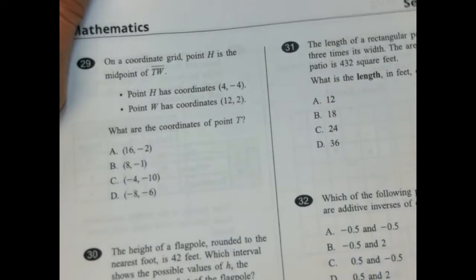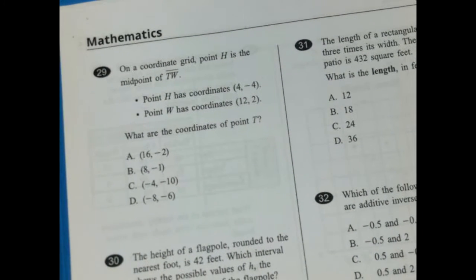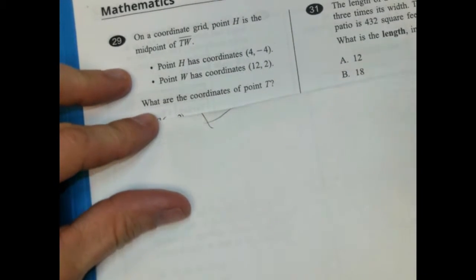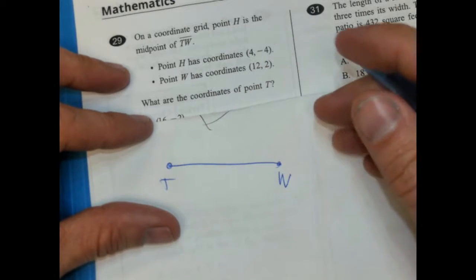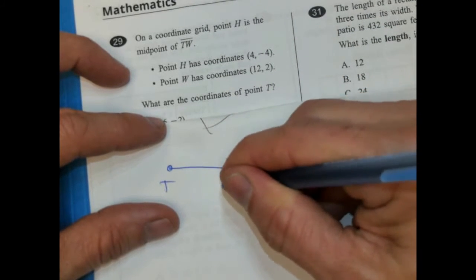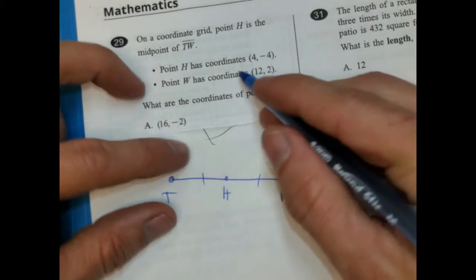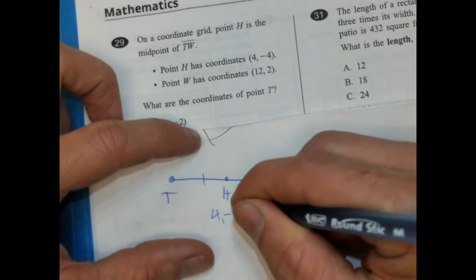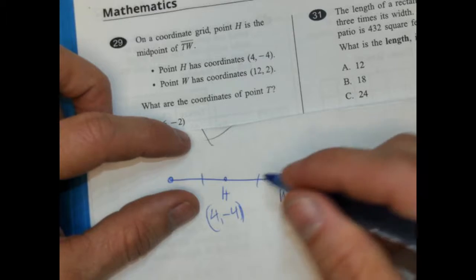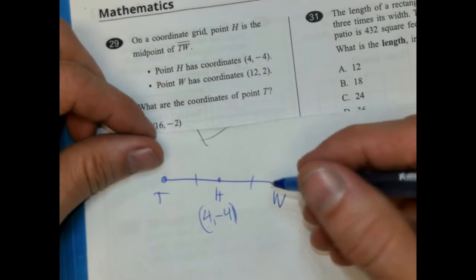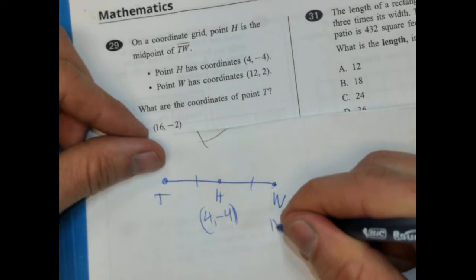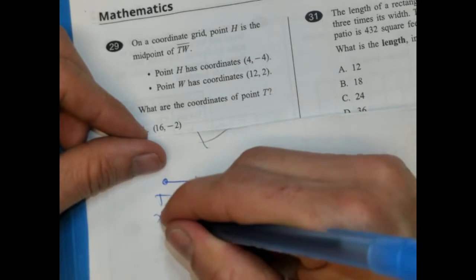These are the ones that people always have a hard time with for some reason. What are the coordinates of T? I find it easier to draw these. So we have T and W, and H is the midpoint. H is 4, -4. I find people have more success if they draw it like this. This isn't necessarily drawn correctly, like the orientation. W is 12, 2. We're looking for T.